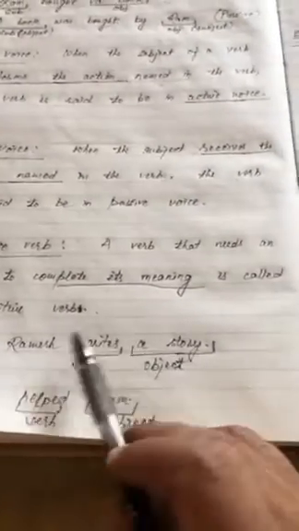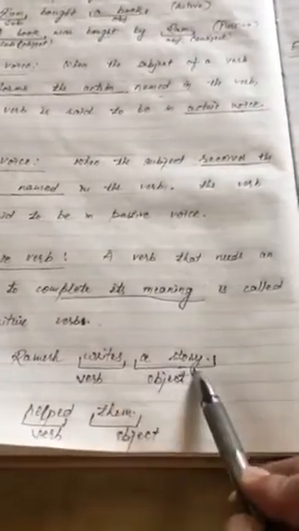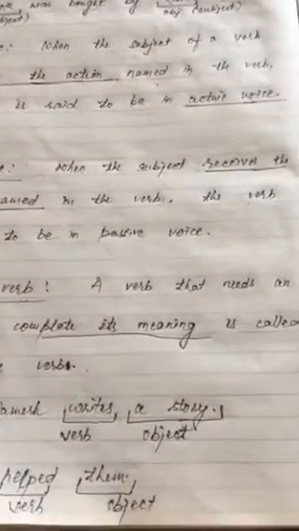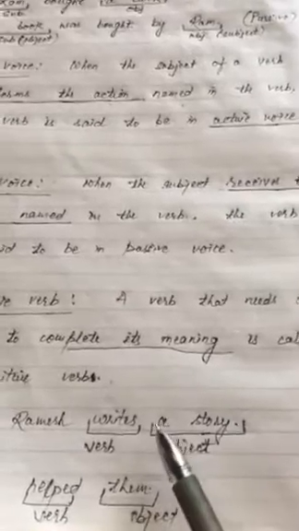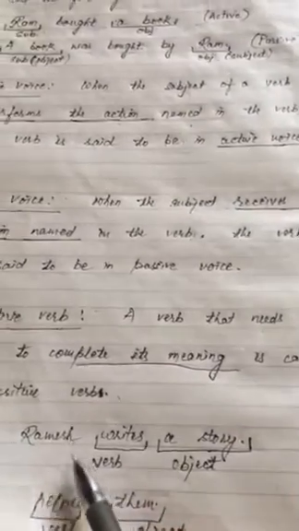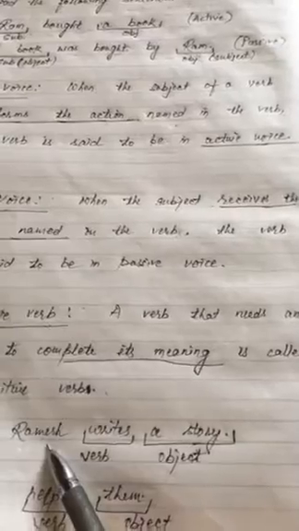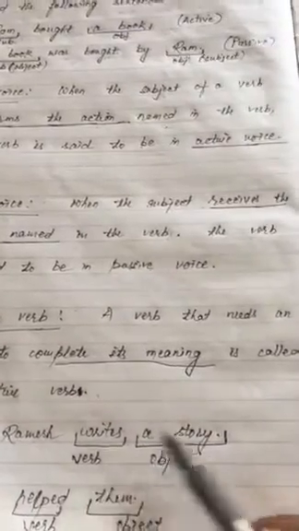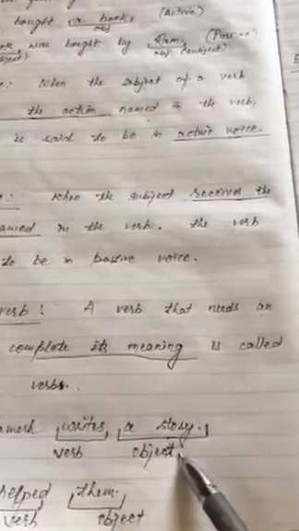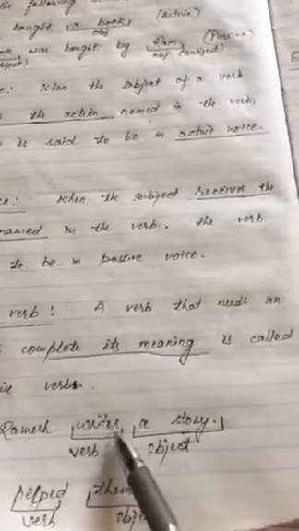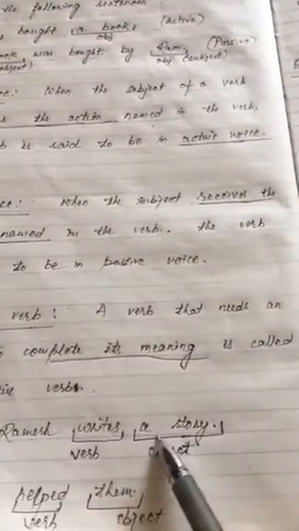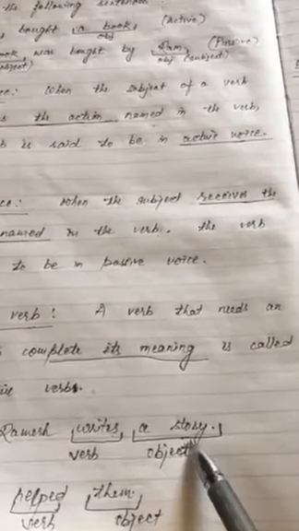In other words, a verb which requires an object to complete its meaning. Let's see an example. Ramesh writes a story. Here Ramesh is your subject, writes is the verb, and a story is your object. So the verb write requires an object to complete its meaning.